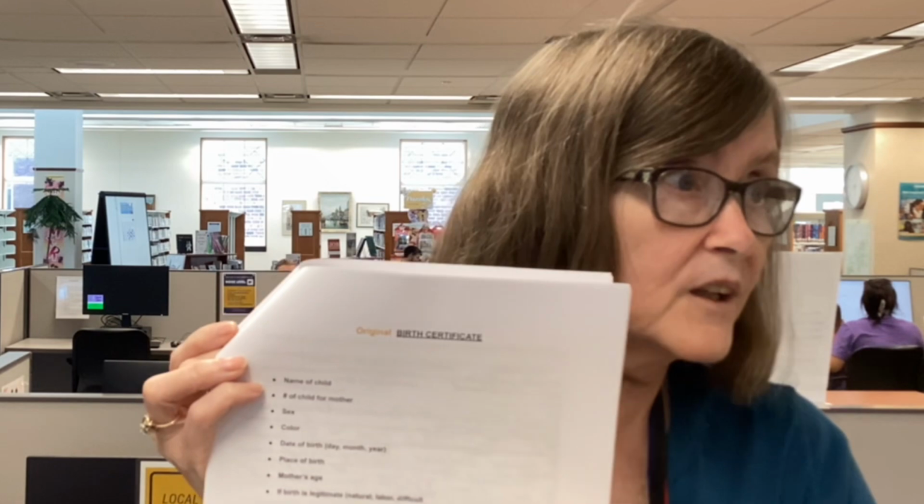Original birth certificate. On the back of that page, you will see an actual birth certificate, so you can compare it later, or compare it while we're talking.